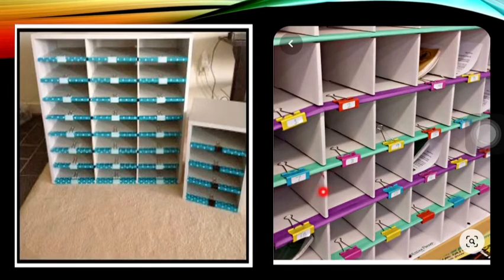Similarly, have a look here. How easy and convenient. The whole rack has been tagged, and again you can change it easily. You can remove this tag from here and put it here. You can again remove this tag from here and put it here. As per your needs, you can change the tagging again and again. And if you have to pack up your classroom, you can remove all the tags and keep them safe in a box. I hope you find it very interesting.